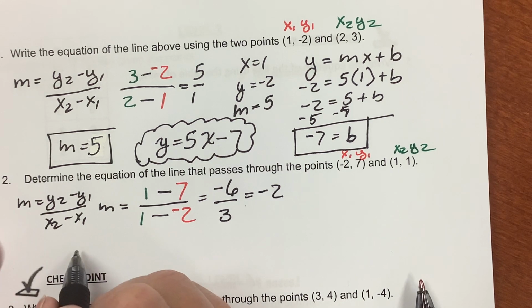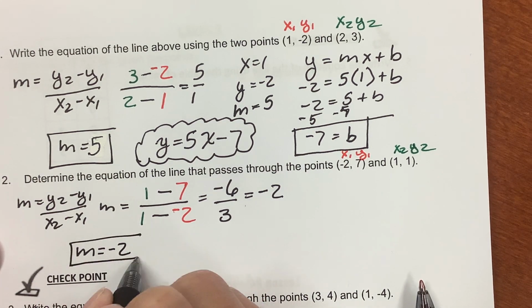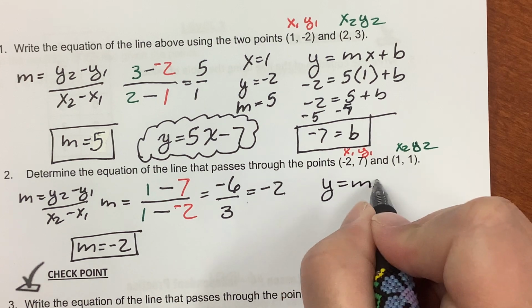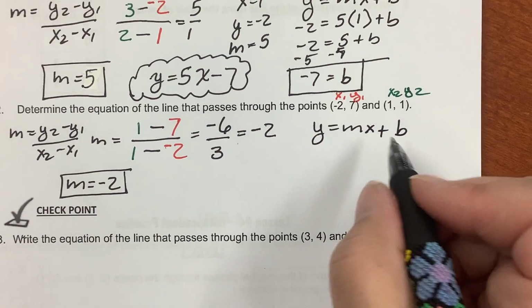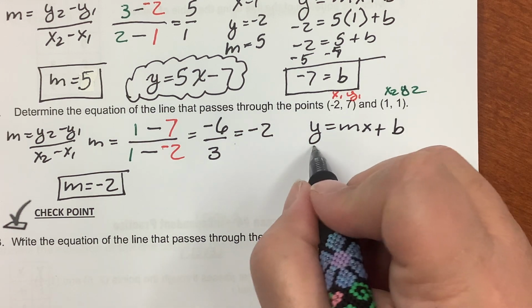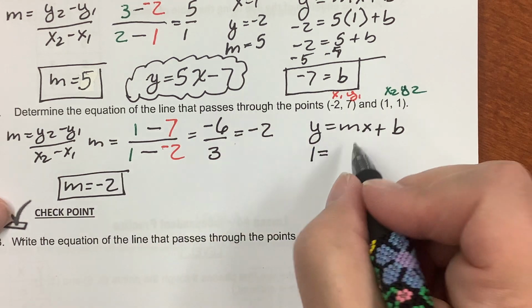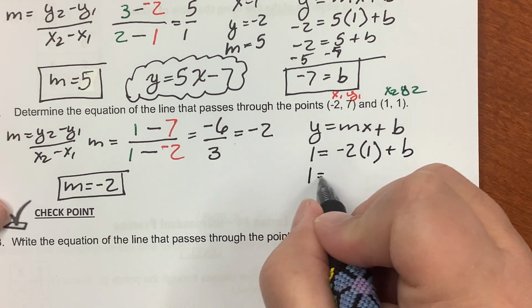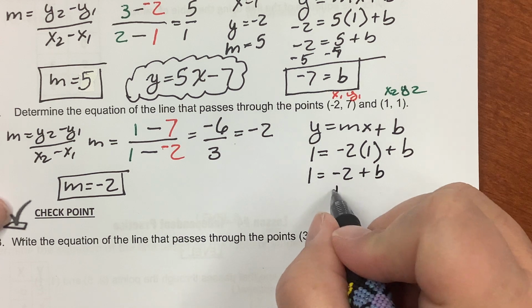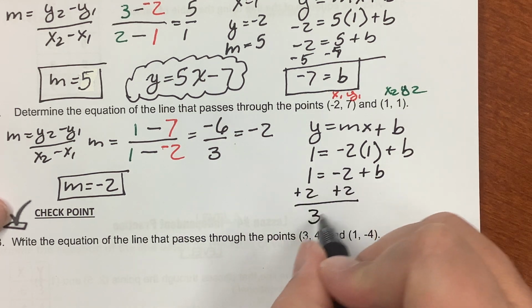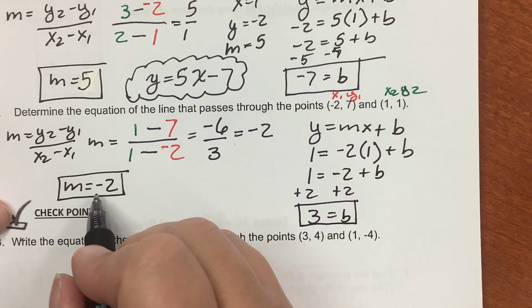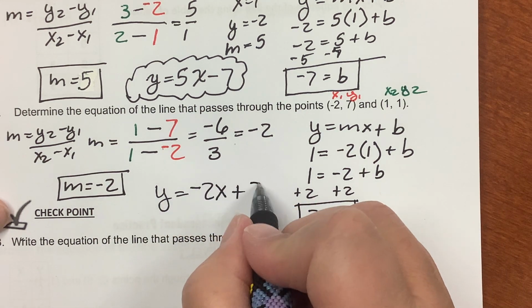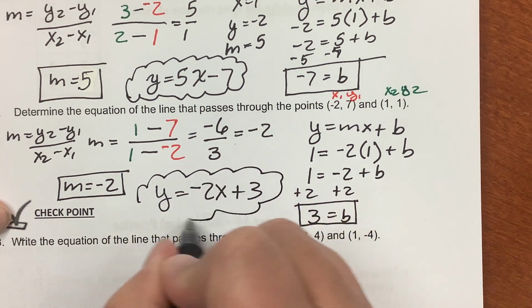So now I know my slope m is negative 2. It doesn't matter which point I pick. I'm going to pick 1, 1 because I like positivity and use y equals mx plus b. So let's fill in 1 for y and negative 2 for m and 1 for x plus b. 1 equals negative 2 plus b. Add 2 to both sides. 3 equals b. So now I know b and I know m. So y equals m, negative 2x plus 3 is b. Puffy cloud of happiness, because that's my answer.